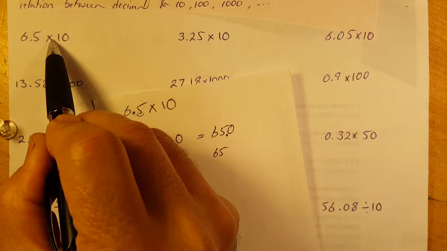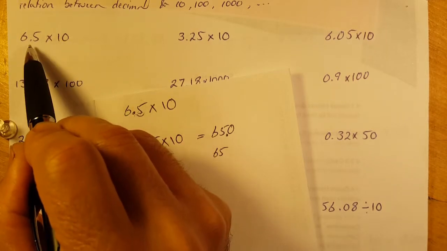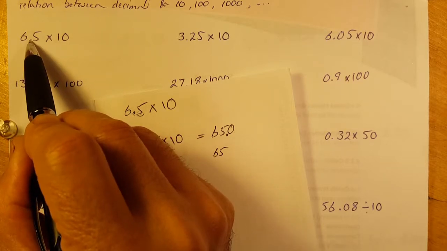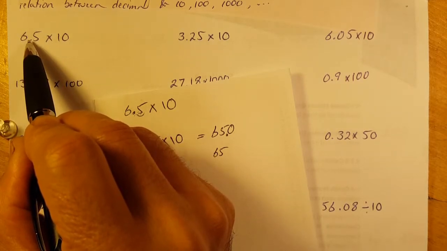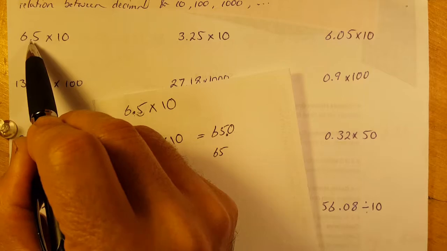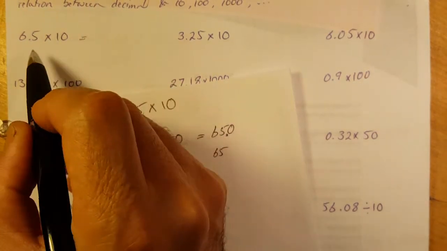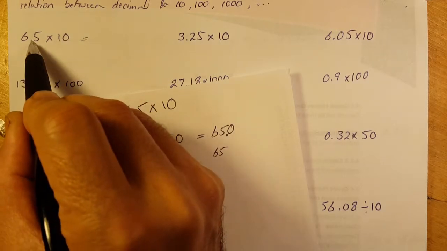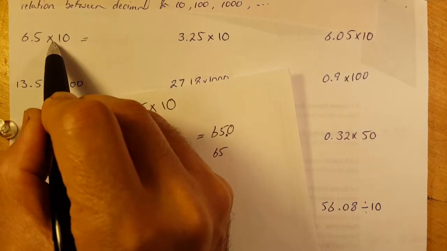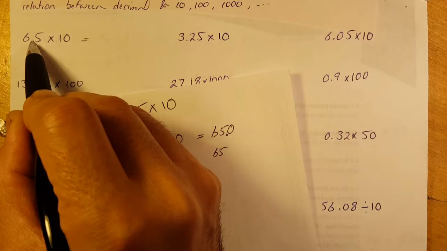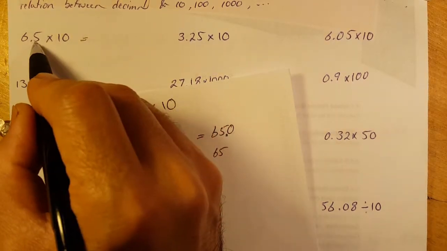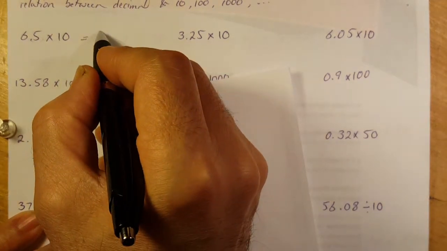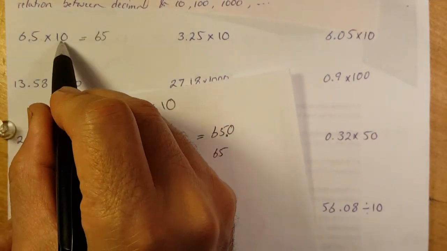When we have times and we have 0 here, based on the number of zeros, we can move the decimal to the right. It's 10, we have 1 0 here, it's times, so the decimal moves to the right. We have 1 0, it moves one digit, so the result is 65.